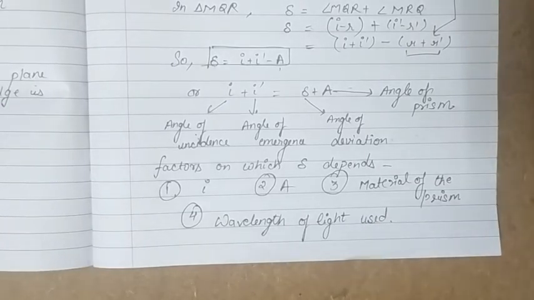Now if we plot a curve between angle of deviation and angle of incidence, then we get a graph. Initially when we increase the value of angle of incidence, the angle of deviation decreases, it achieves a minimum value, and beyond that point it again starts to increase. I am showing you the graph.